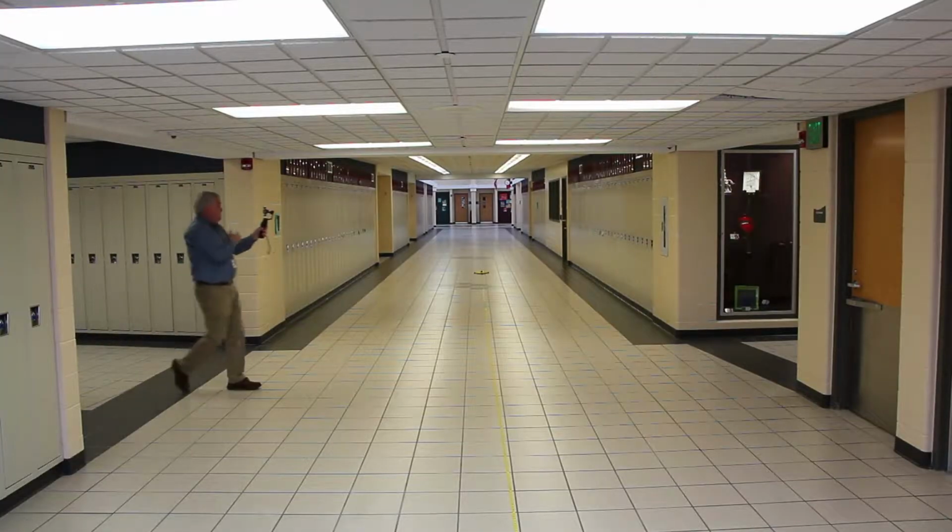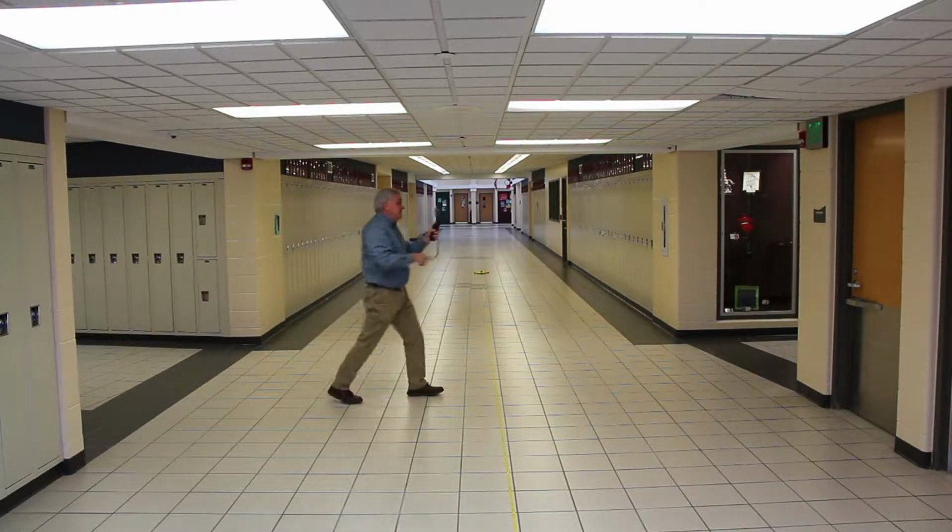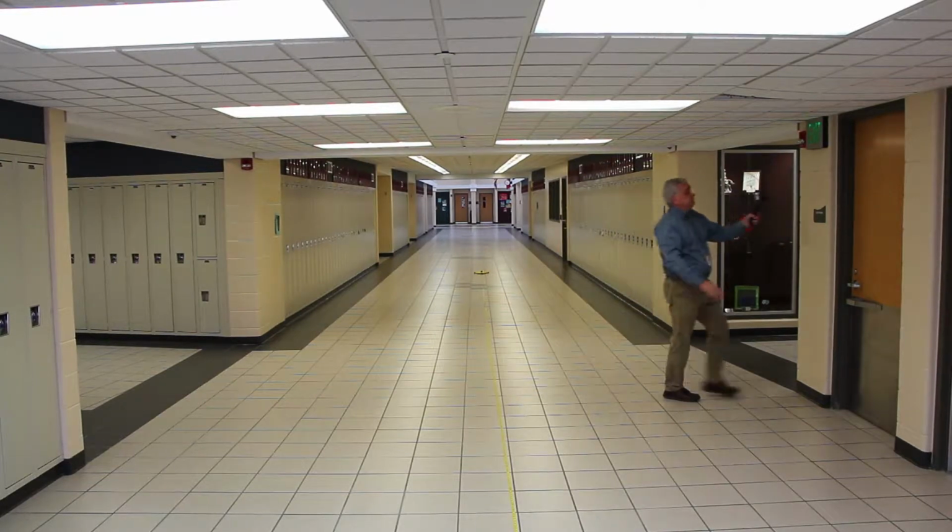So the path that I actually traveled is not the same as the displacement. The displacement was from there to there, but the distance I traveled was all over the place.